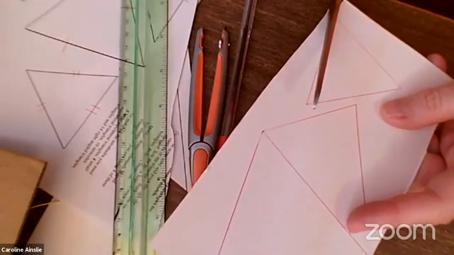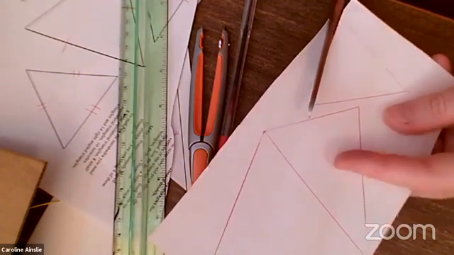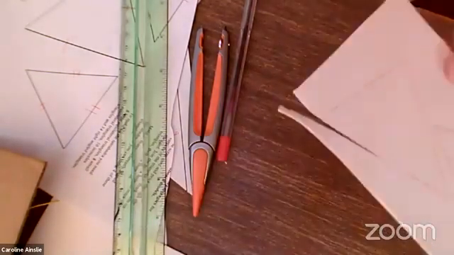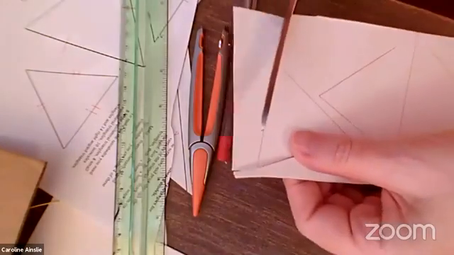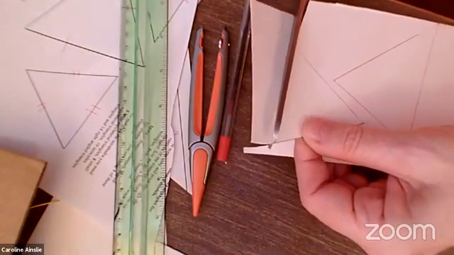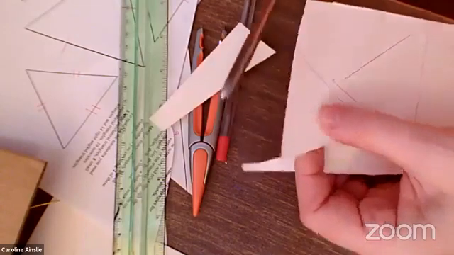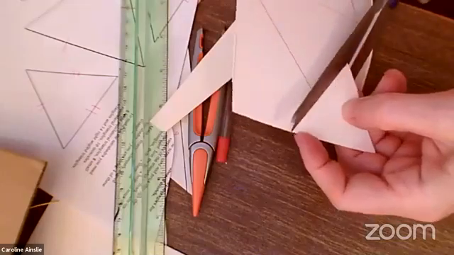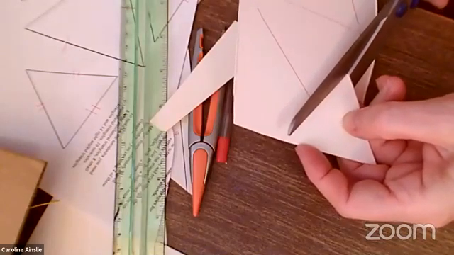Now that is using the printout. So if you do not have the ability to print out, I'm going to show you how to make the other triangles, and then we'll do the cutting out of all the triangles to use for the puzzle.